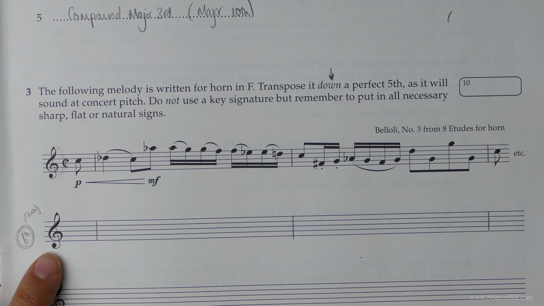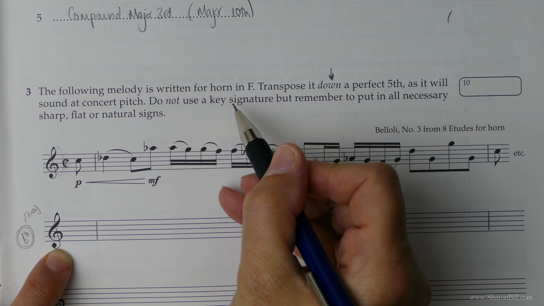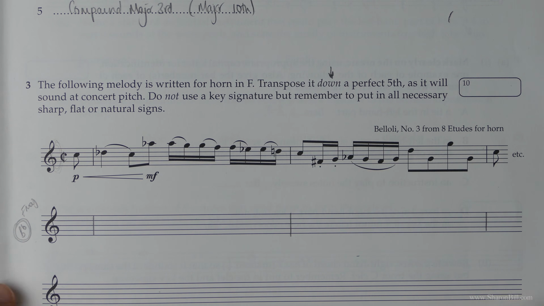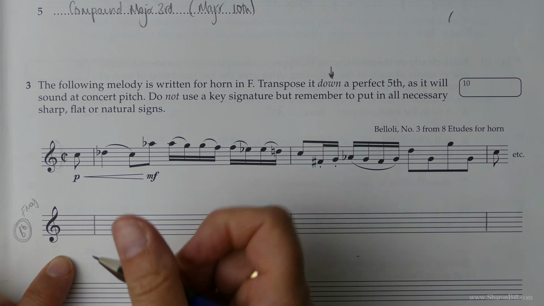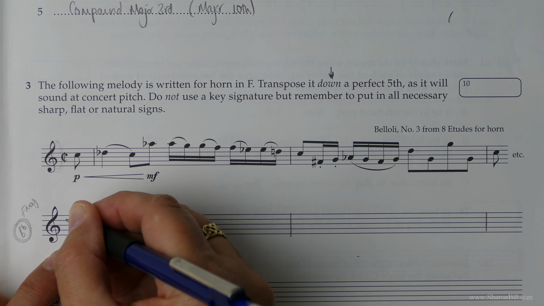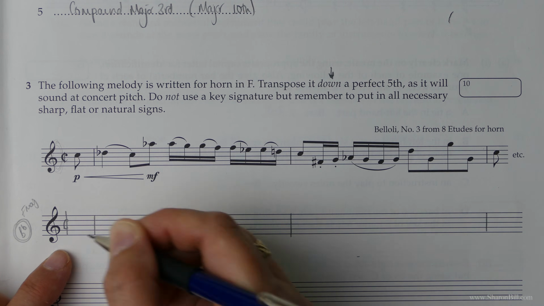So we're not going to add the key signature. We've been asked not to do that. It's standard for horns not to have a key signature at all. It's the formula to always write them as accidentals. I'm not sure why that is in all orchestral scores.